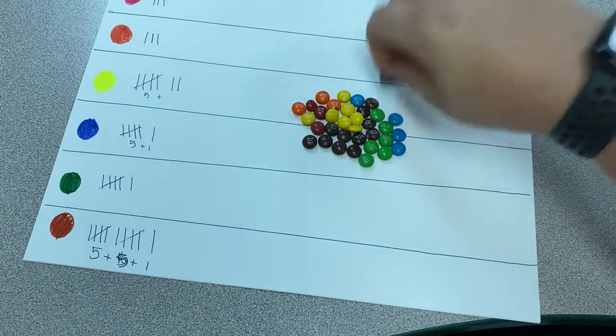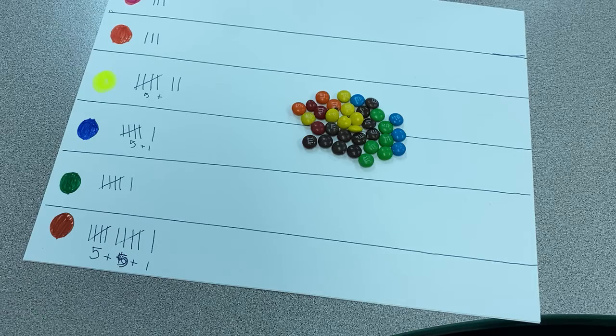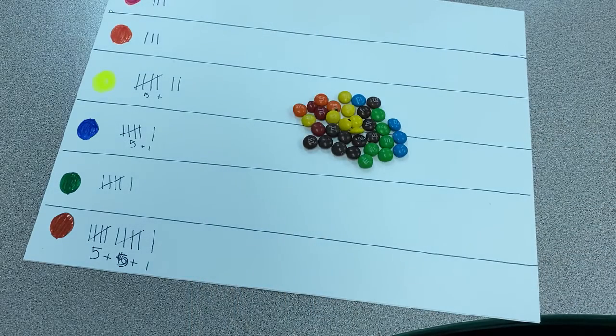So enjoy your time making your graph. I can't wait to see what y'all sort. If you sort something crazy, make sure I get a picture. Or if Mom wants to send me a picture on Parent Square of you sorting, I love to see you guys working.